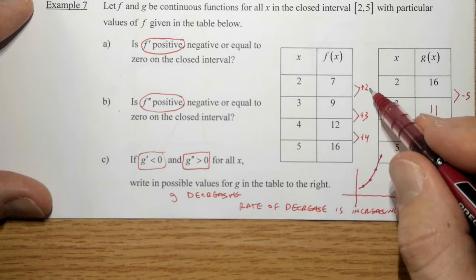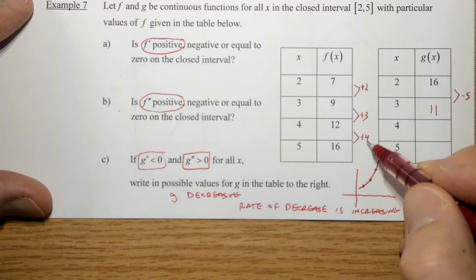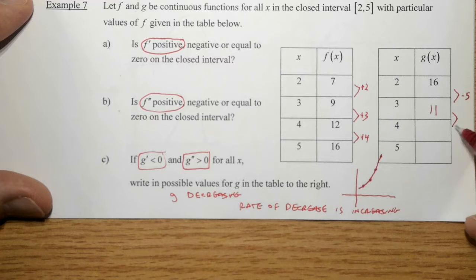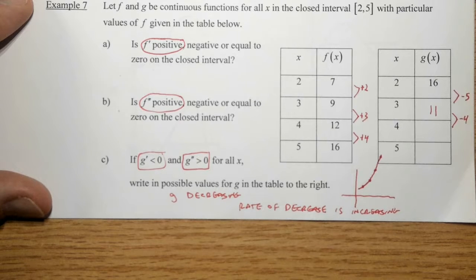So over here, notice we increased from 2 to 3 to 4. We have to increase again. Let's increase our decreasing rate by 1 unit. Let's increase it up to -4, keeping in mind that -4 is bigger than -5 because we're to the left of 0 on a number line. That would put another answer as 7 for g of 4.